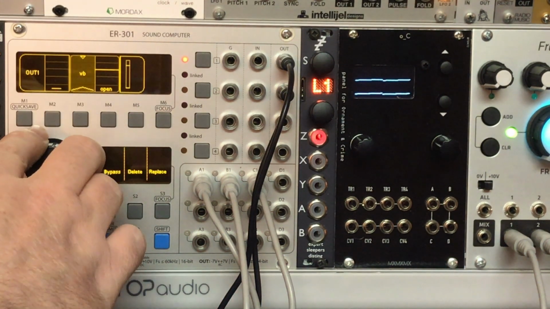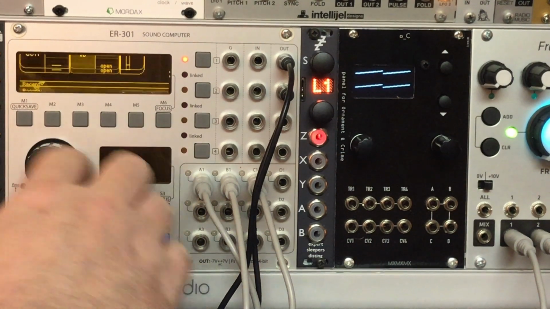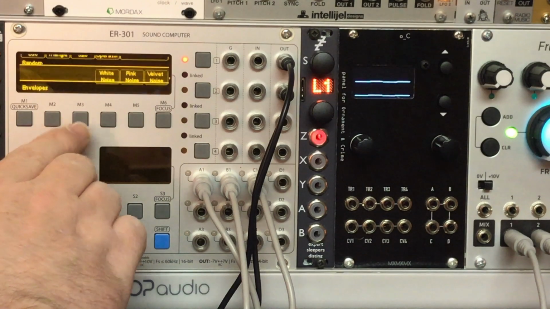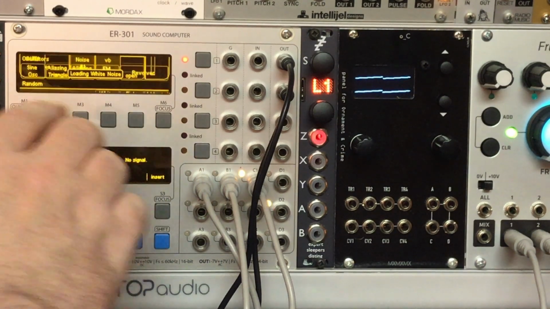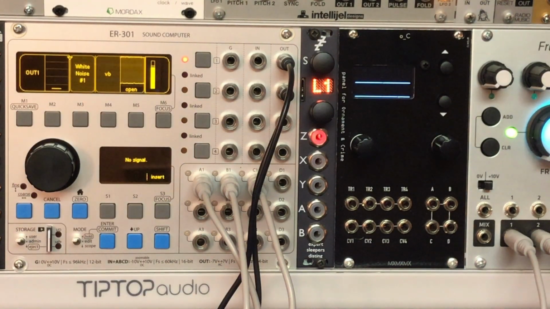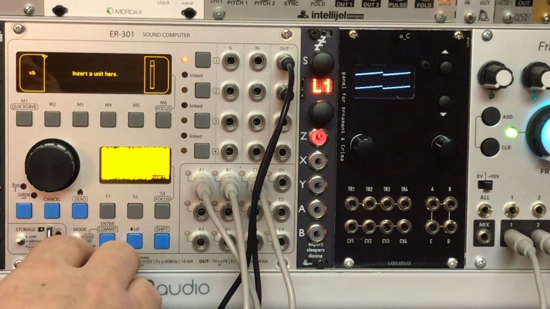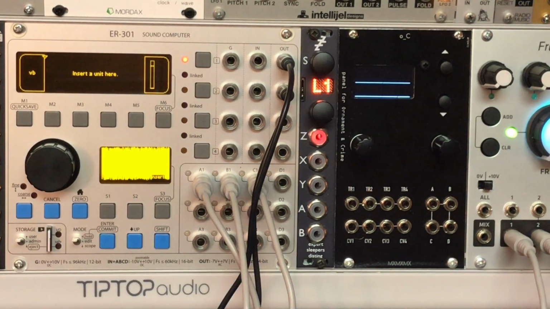So for starters here, let's give us some signal to work with. I'm going to insert some white noise, and we'll just go ahead and mute the speakers right out there. Okay, so we'll come down inside the custom unit. Like I said, we're going to be boosting some frequencies here, so that's how we're going to make these vowel formants. We're going to take specific narrow bandwidth frequencies and boost them up a little bit.